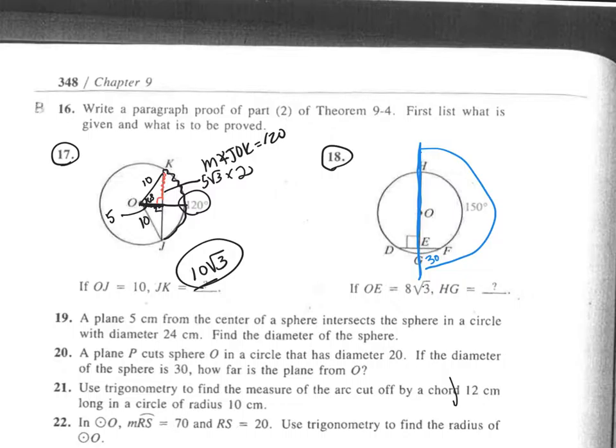Okay, and that means since we have a right angle here, we've got 30 degrees. So that means that one of these little angles in here is 30 degrees. And I've got a right triangle.